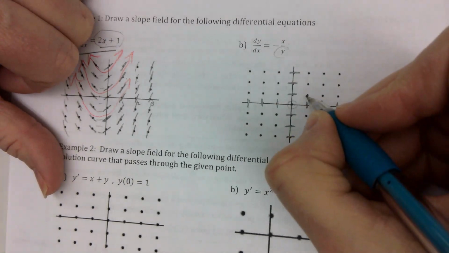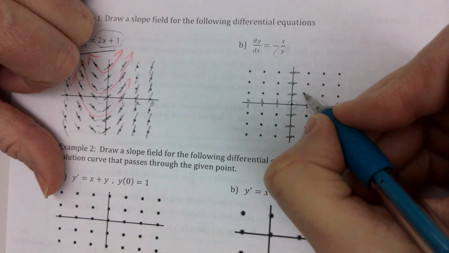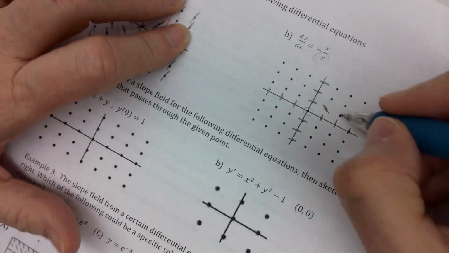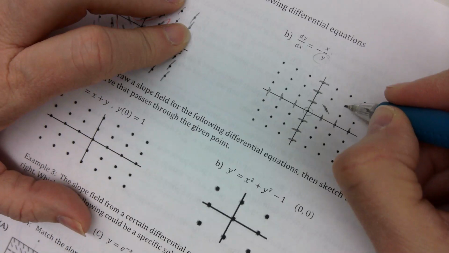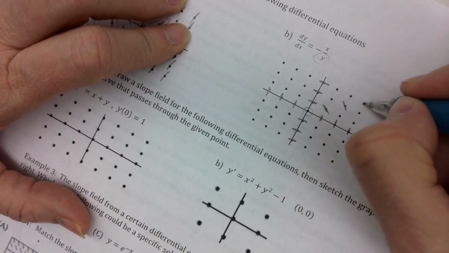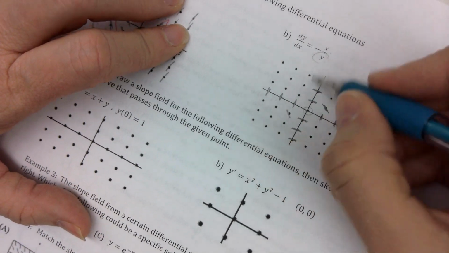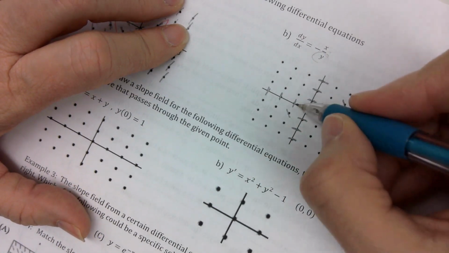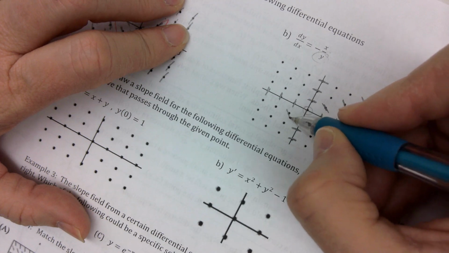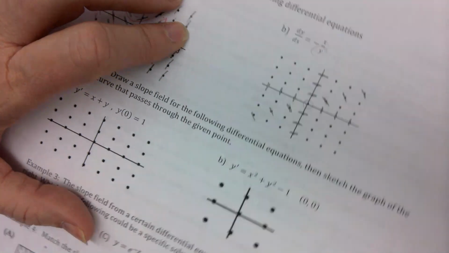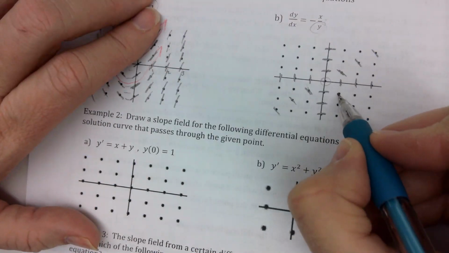What about 1/1? -1/1. -1. Negative 2 over 2, also negative 1. See, these are the ones that I look for, little patterns. Negative 1 over negative 1 would still be a negative slope, right? Yep. 3 negatives.